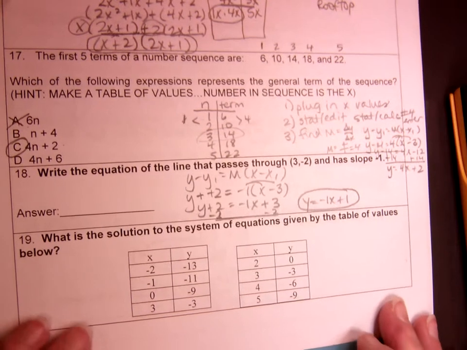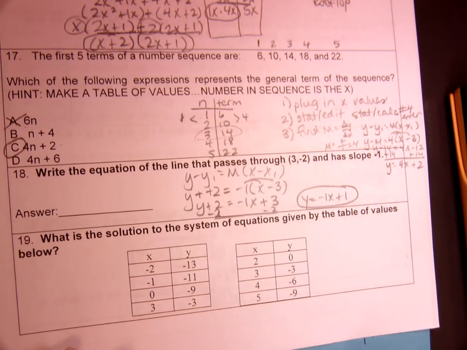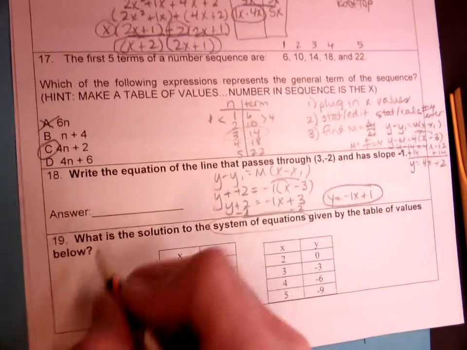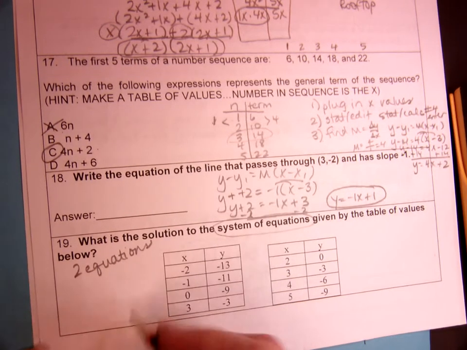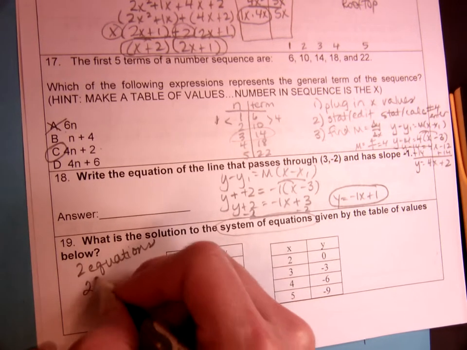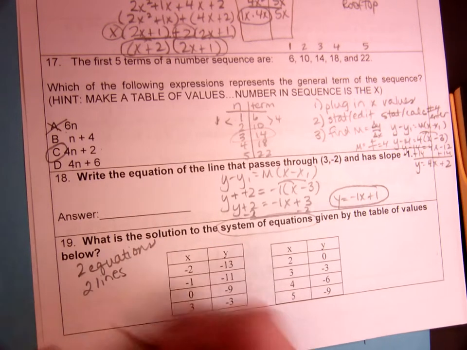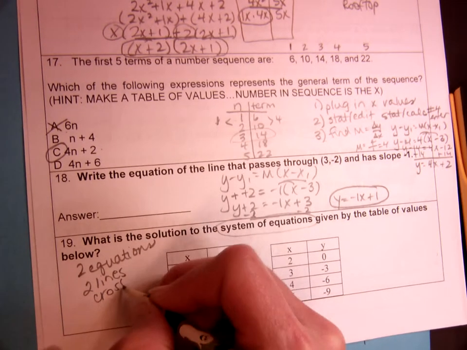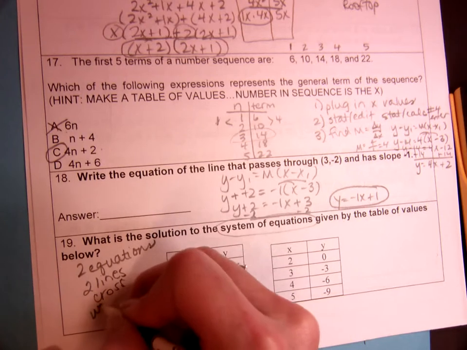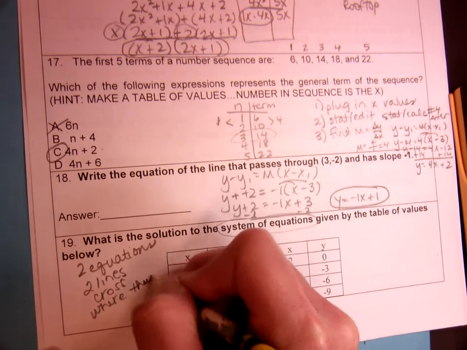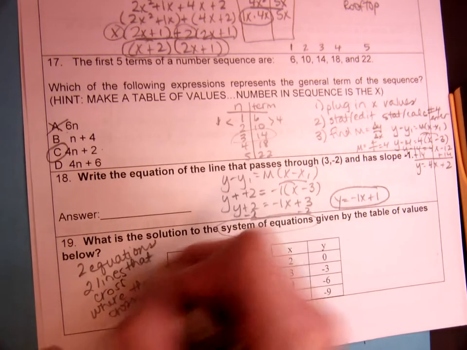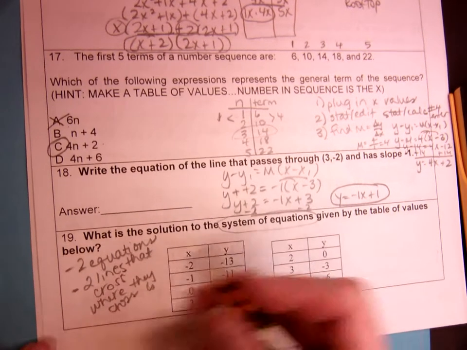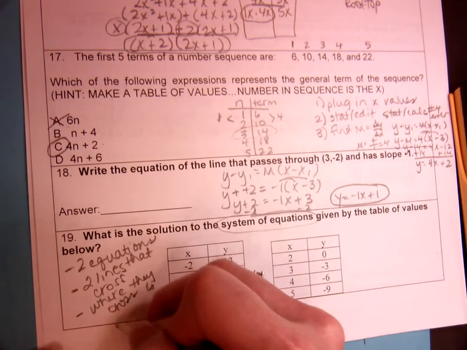And the last one, number 19. The first thing we need to do is remember what a system of equations is. A system of equations is two equations which create two lines. Those two lines generally cross, and where they cross is the solution. So there are two equations, the two lines that cross, and where they cross is the solution.